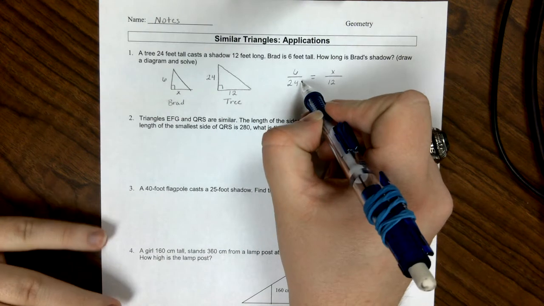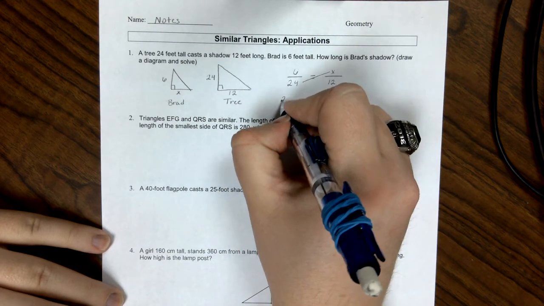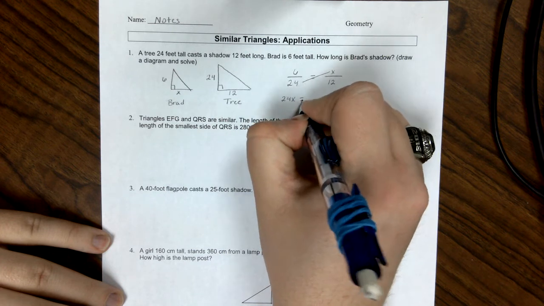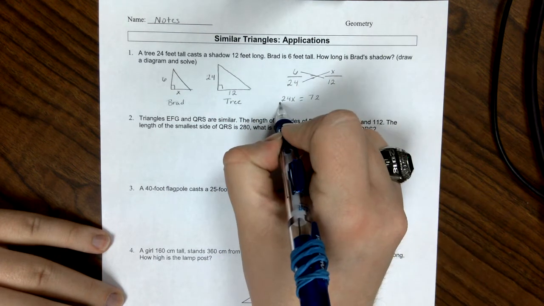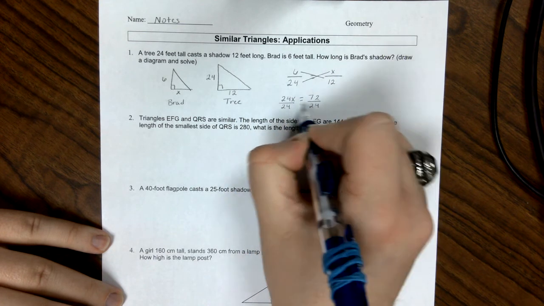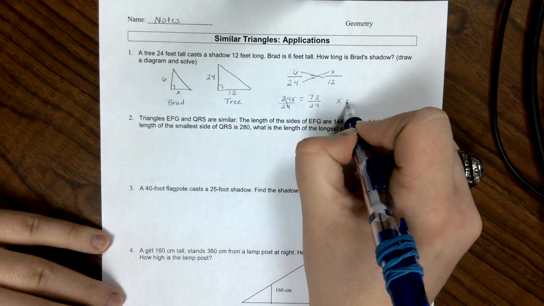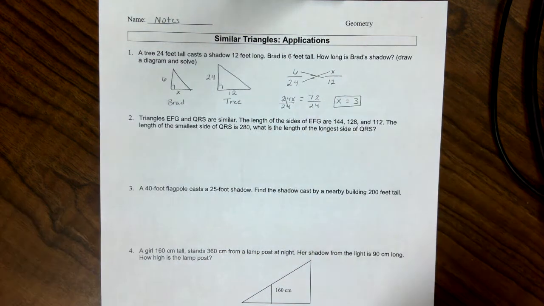Then we cross multiply to solve. x times 24: 24x equals 6 times 12, which is 72. Then we'll divide by 24. x should equal 3. Yeah, x equals 3.